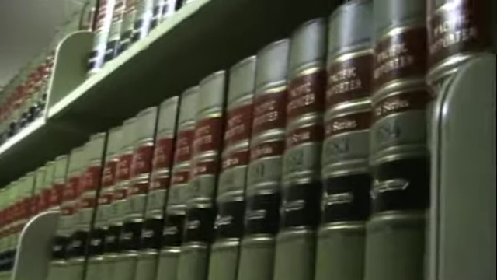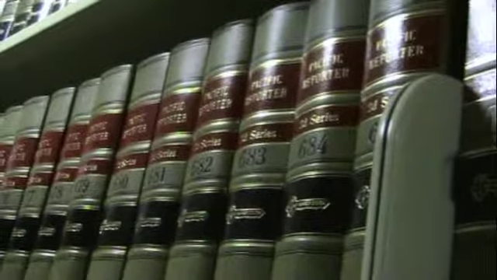Back here is where we keep the regional reporters. As we will discuss in week 3, West decided to break up the United States into regions and then publish cases from the region in its own set of reporters. As you may have guessed, California cases are published in the Pacific Reporter. Since California cases are published in official, unofficial, and regional reporters, there are essentially 3 places in the law library where you can find the same exact California case.